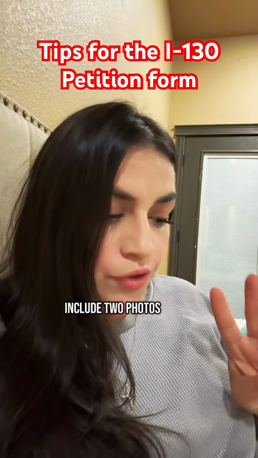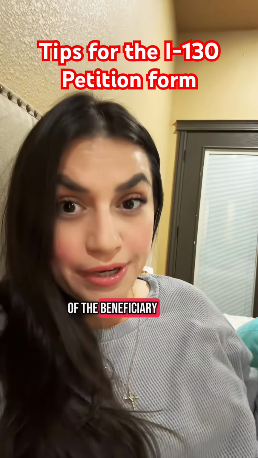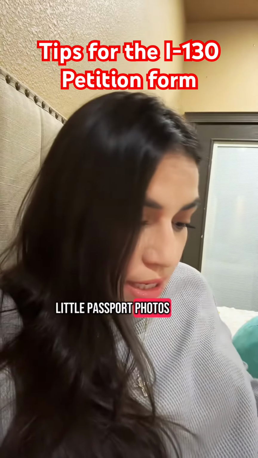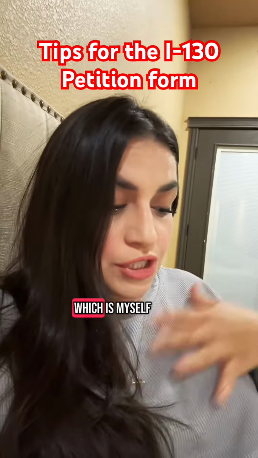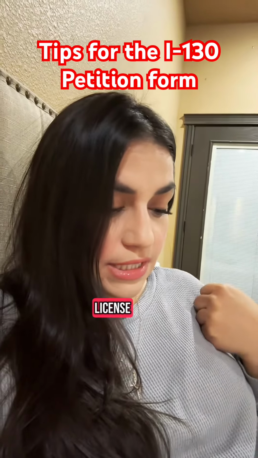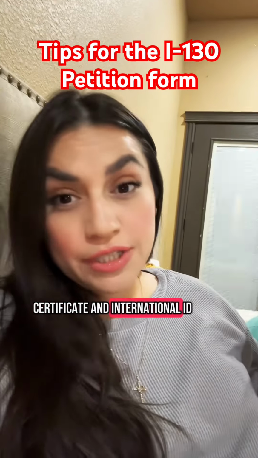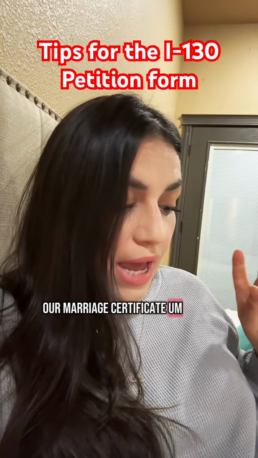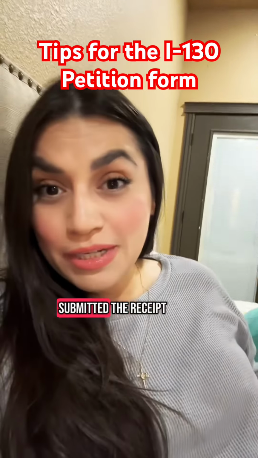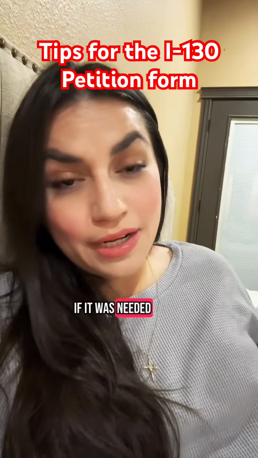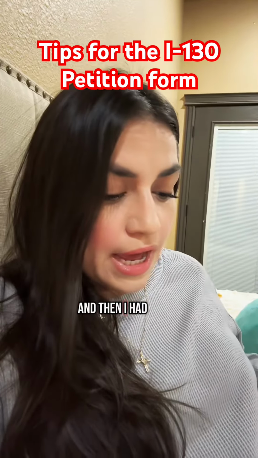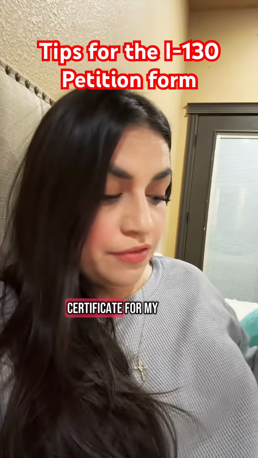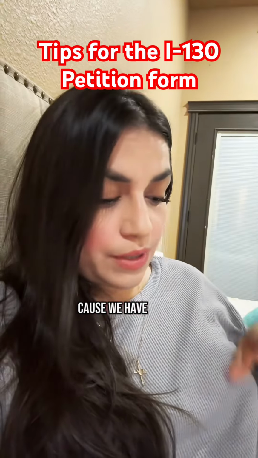You have to include 2 photos of the petitioner and 2 photos of the beneficiary. They do have to be little passport photos. I had to submit the petitioner's, which is myself, birth certificate, passport, and driver's license, the beneficiary's birth certificate and international ID. So that was my husband's. We had to submit our marriage certificate, and I submitted the receipt for the license. I don't know if it was needed, but I did. And then I also submitted a U.S. birth certificate for my daughter and for our son together, because we have our son and our daughter together.